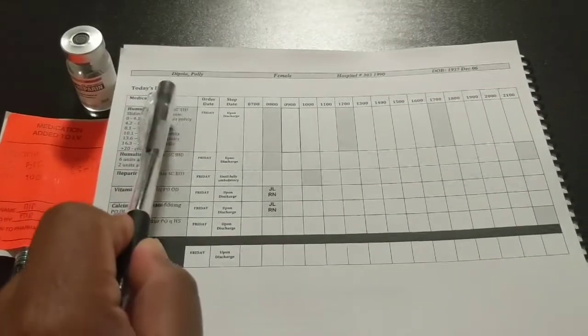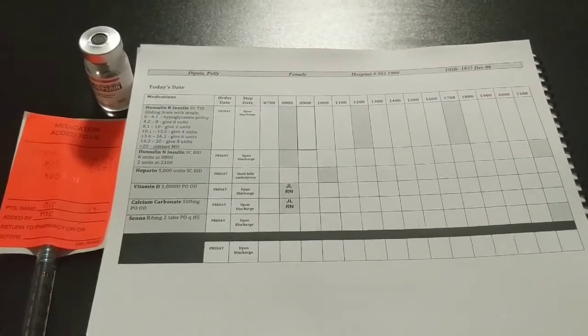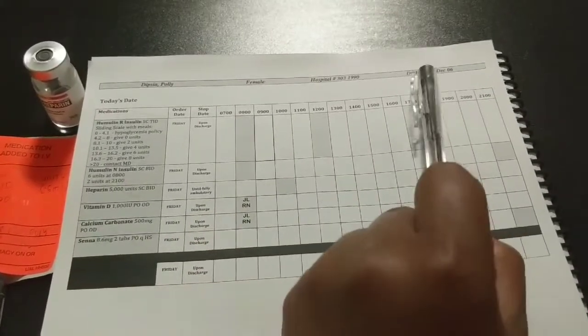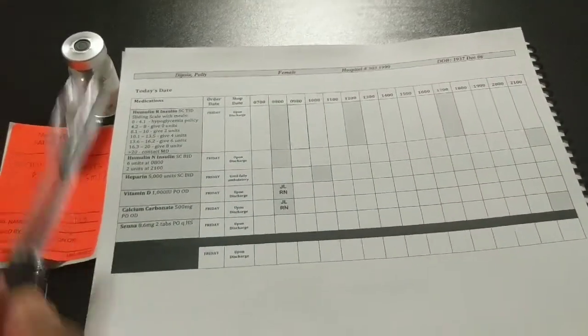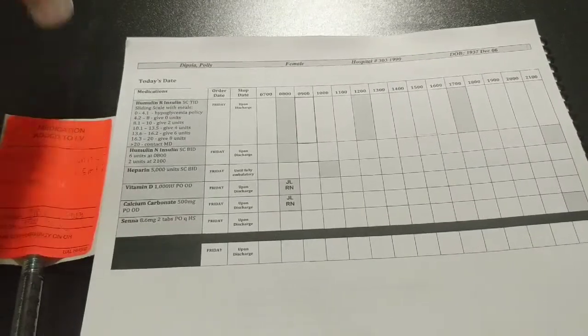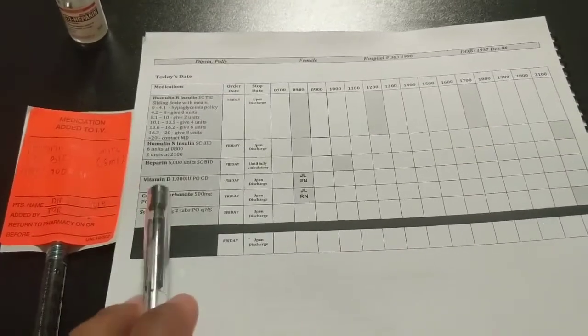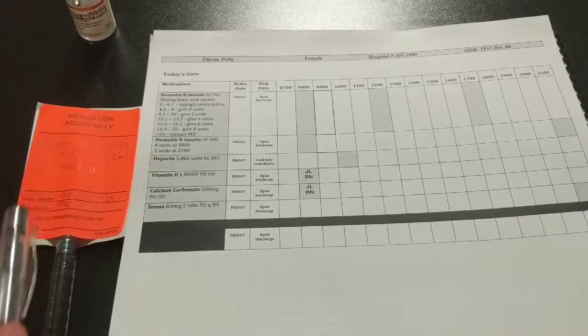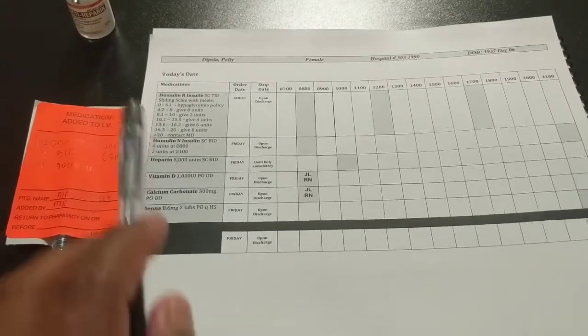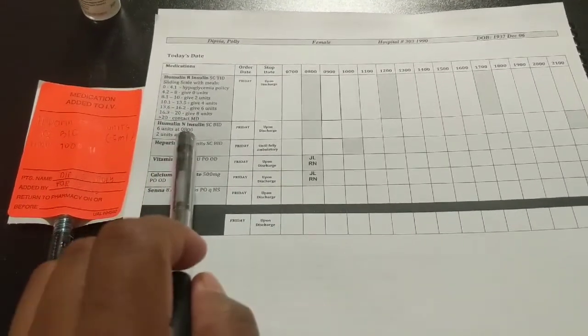First, state the name on the MAR and the label, the hospital number, and the date of birth. Next, check that you have the right medication, which is heparin. Next is the dose, which is 5,000 units.